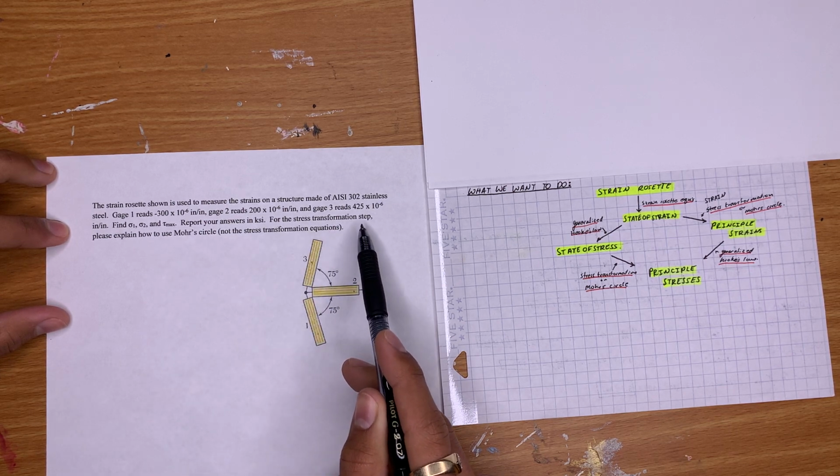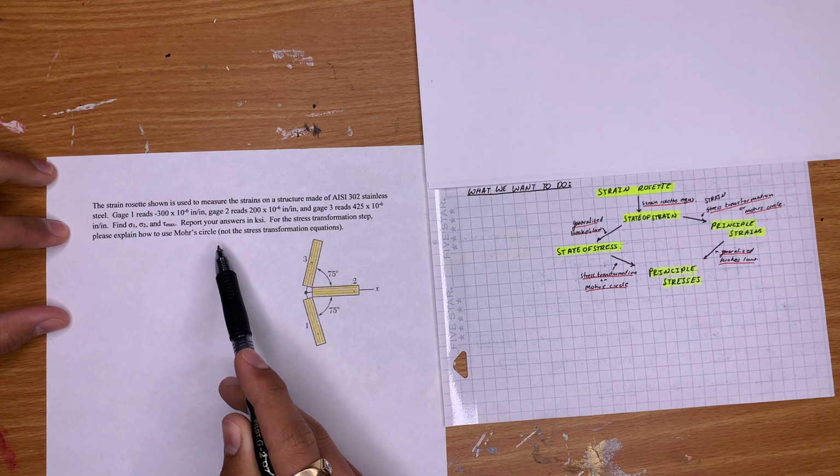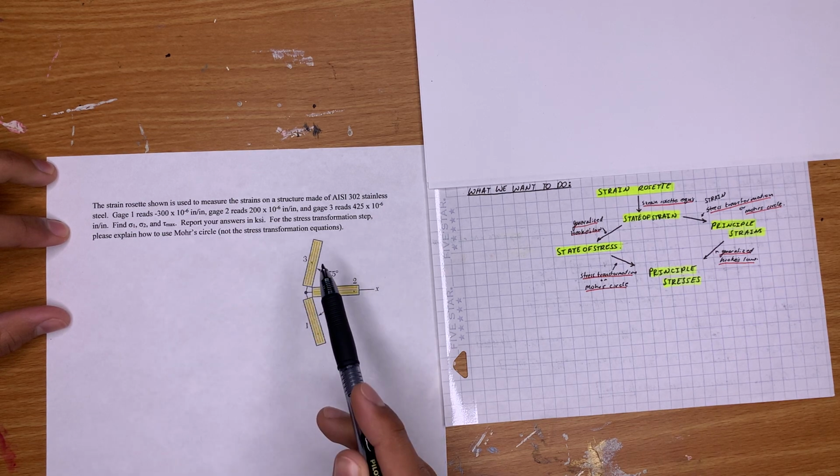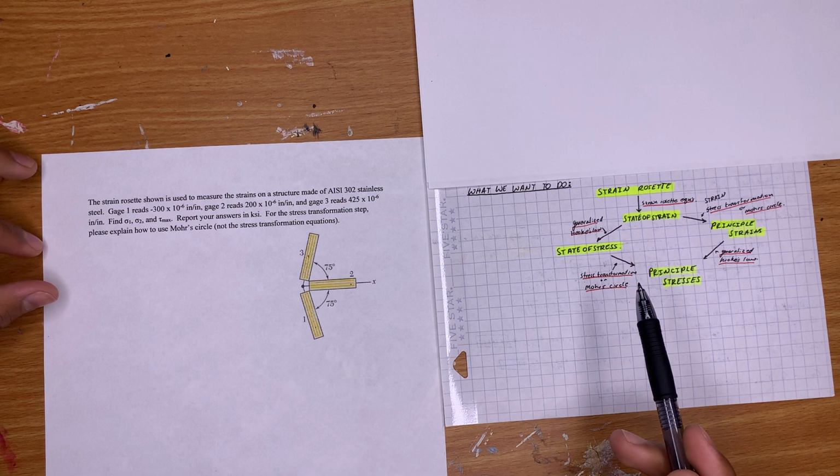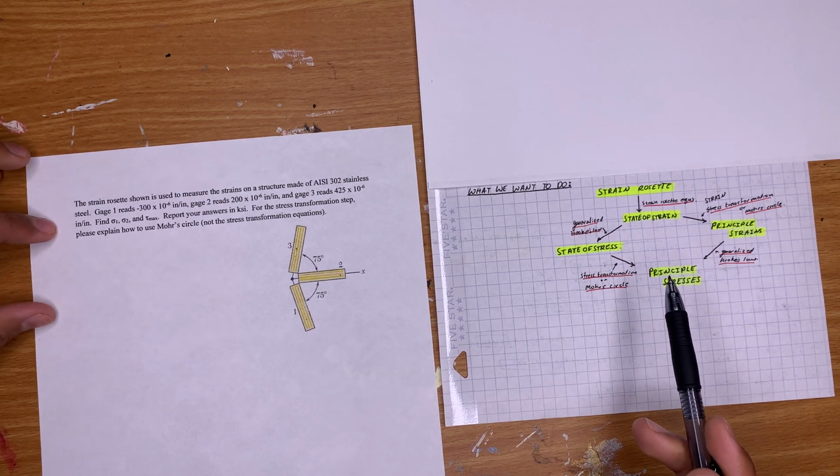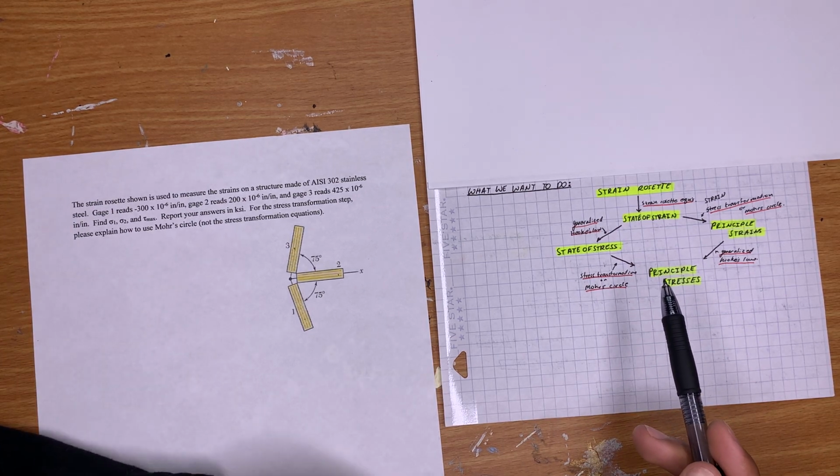For the stress transformation step, please explain how to use Mohr circle and not the stress transformation equations, which I will talk about here. So shown here is basically the game plan to solving these types of problems.